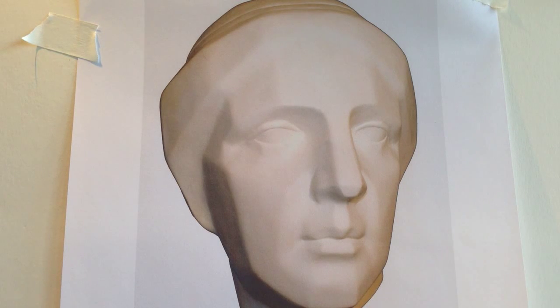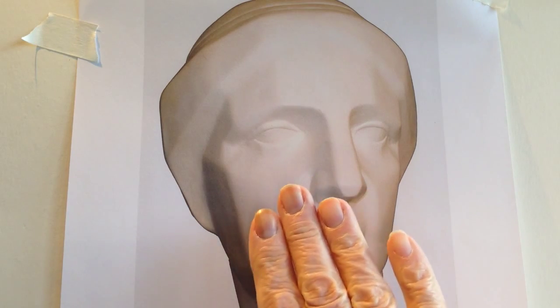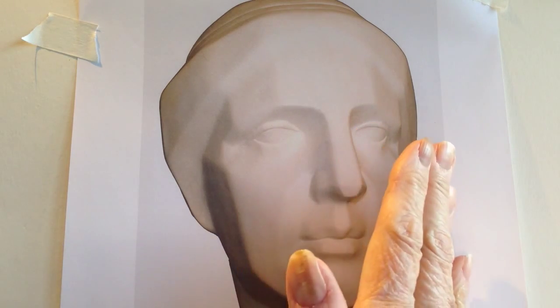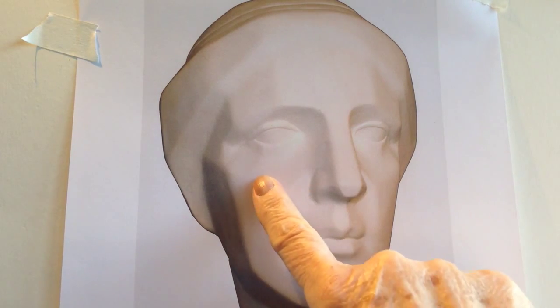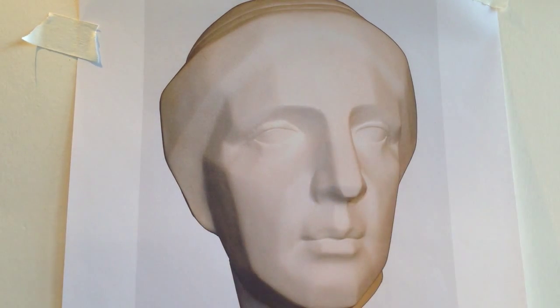We're going to be doing some work on planes. Planes are surfaces that turn away and toward light. For instance, the face is made up of many planes.